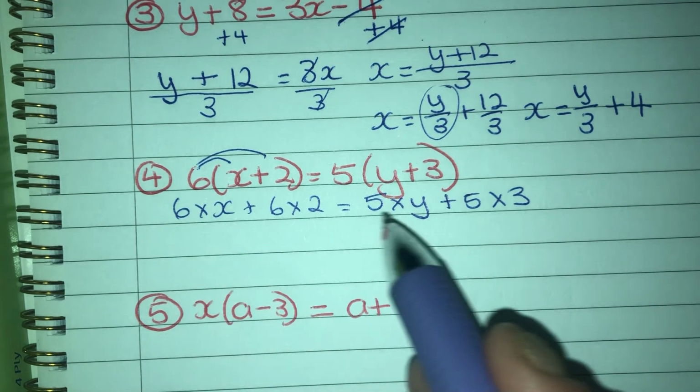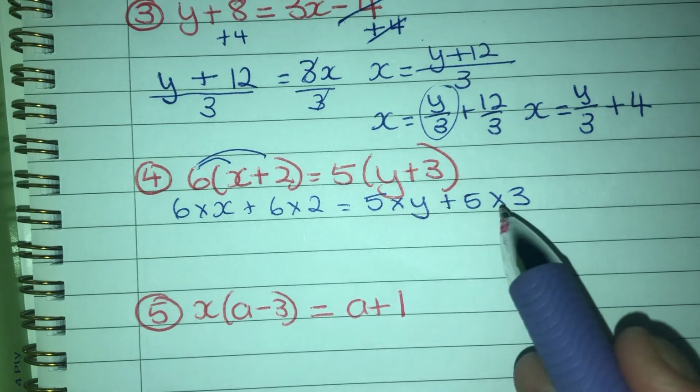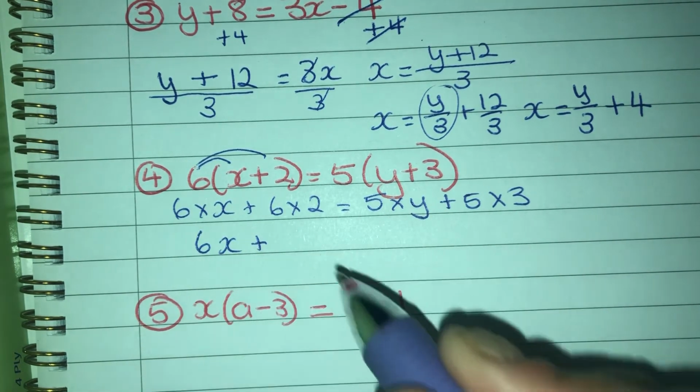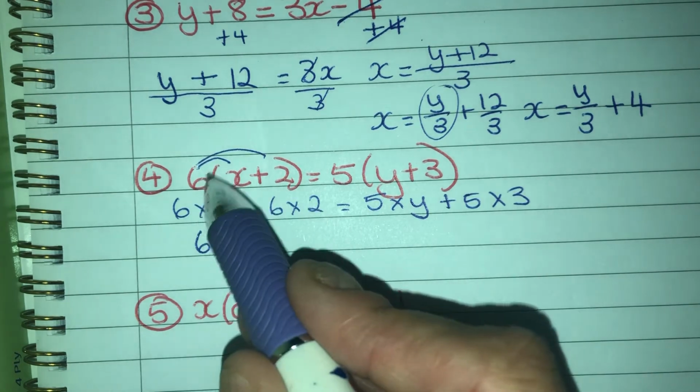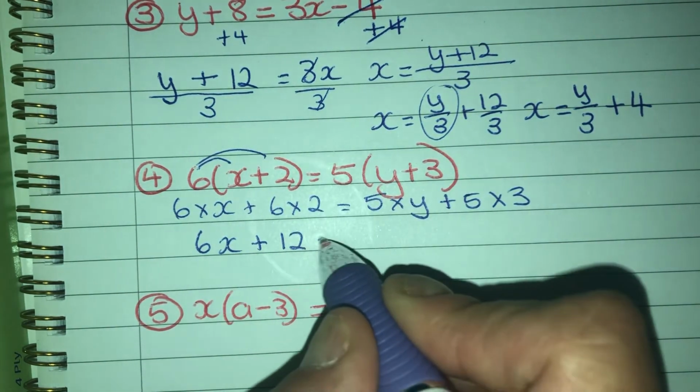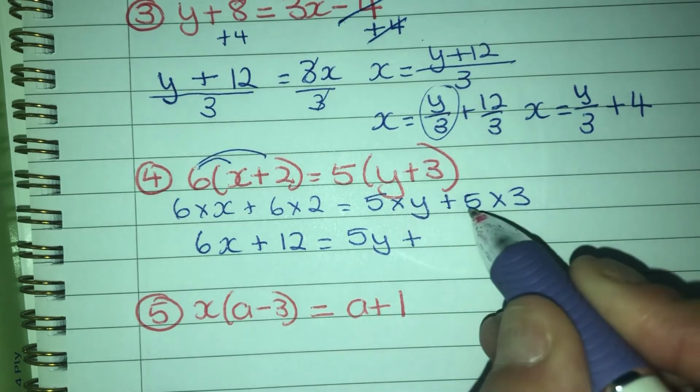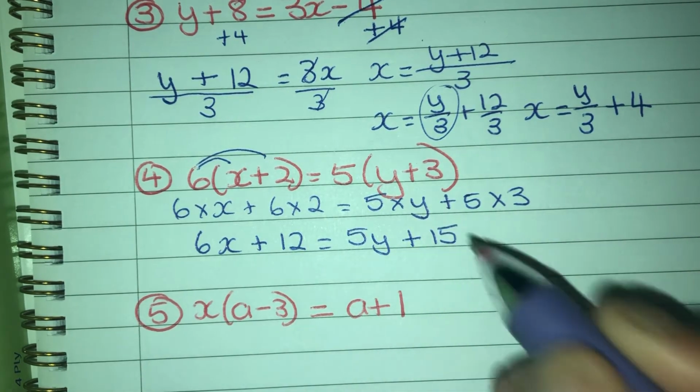Now, you don't have to put that in if you don't want to. Once you did that exercise, if you know it really well, you could have just gone to this line. So you could go 6x plus 6 times 2 is 12. 5 times y is 5y plus 5 times 3 is 15.